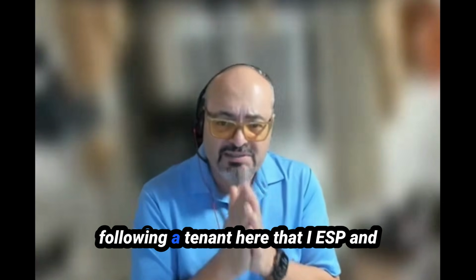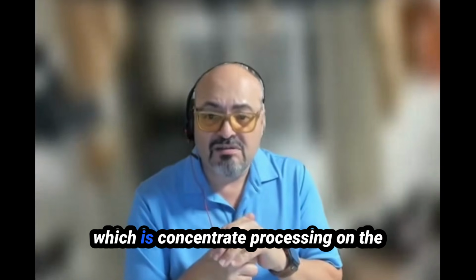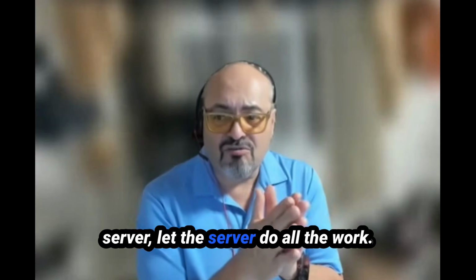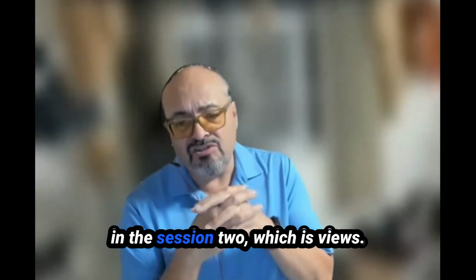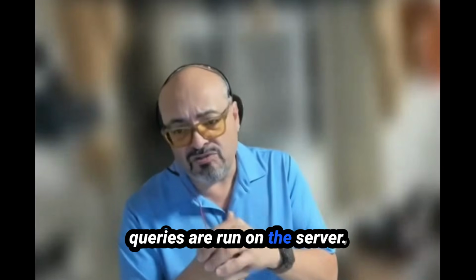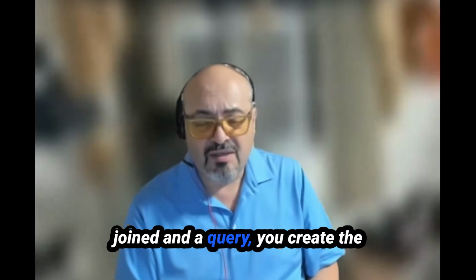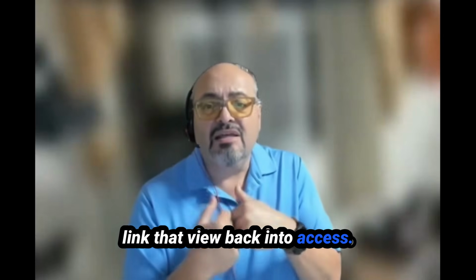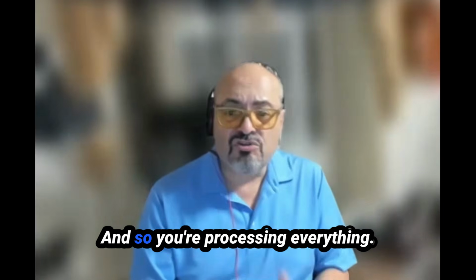Now, we are following a tenet here that I espoused in the first SQL Server Access Academy, which is concentrate processing on the server. Let the server do all the work, right? We talked about this earlier in session 2, which is views. What are views? They're nothing much more than queries that run on the server. So if you have multiple tables being joined in a query, you create the view on SQL Server, and then you link that view back into Access. And now Access thinks it's just another table in SQL Server. It really is a view. And so you're processing everything on the server.